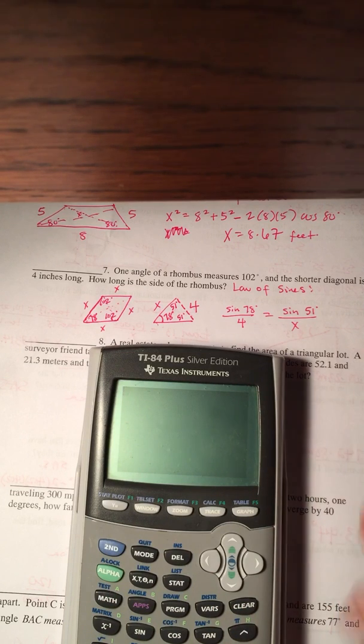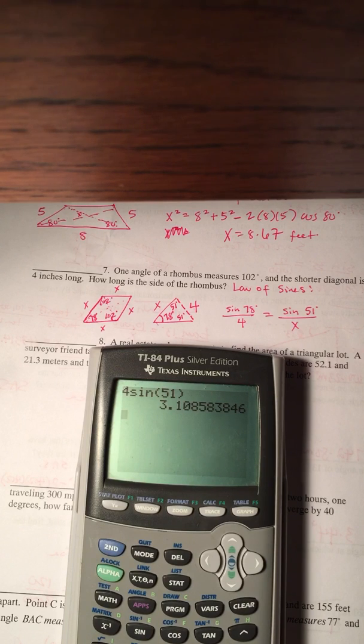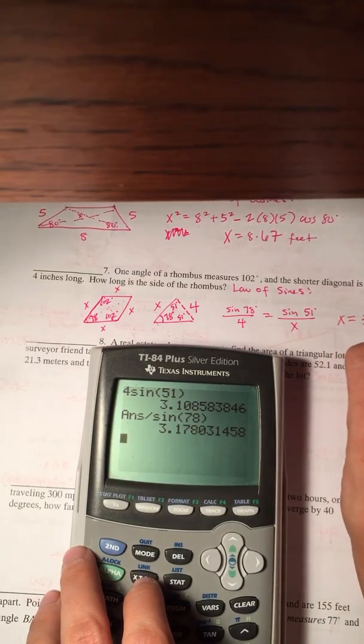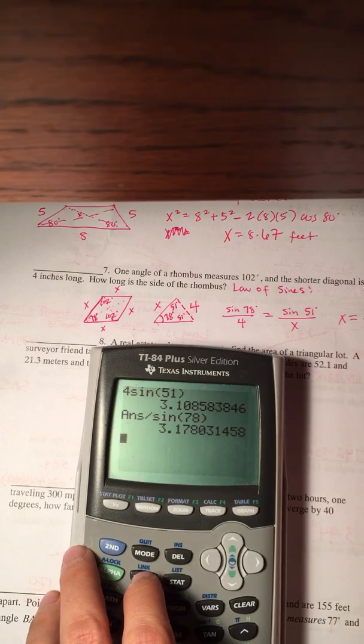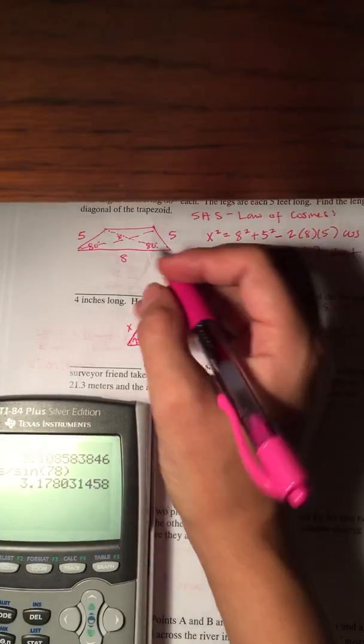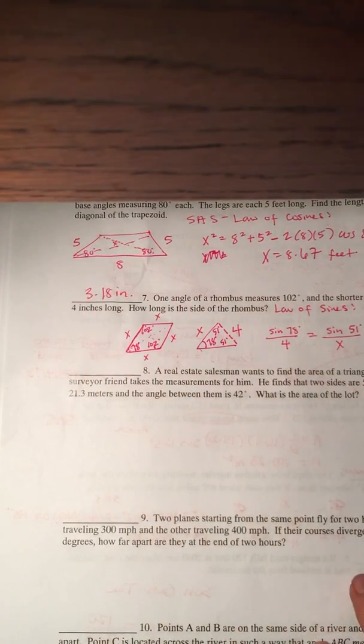So in your calculator, cross multiply. So 4 sine of 51 degrees. Enter is that crazy number. Make sure I'm still in degrees. Yep. And then divide by sine of 78 degrees. So for my x value, I'm going to get 3.18. And this is inches. 3.18 inches.